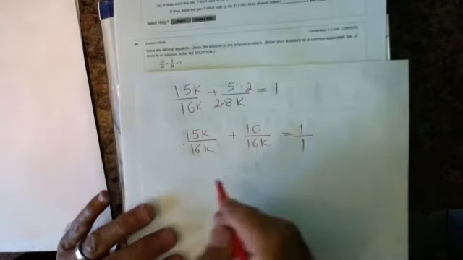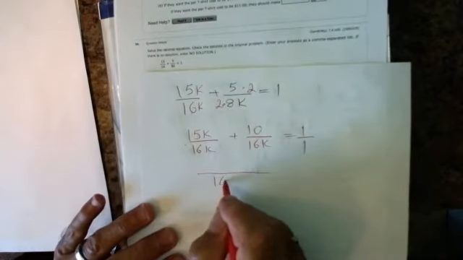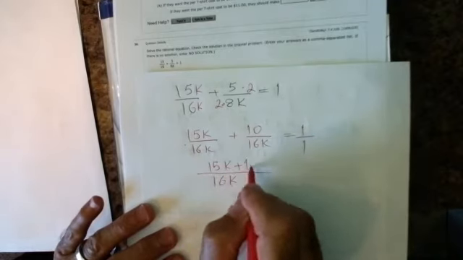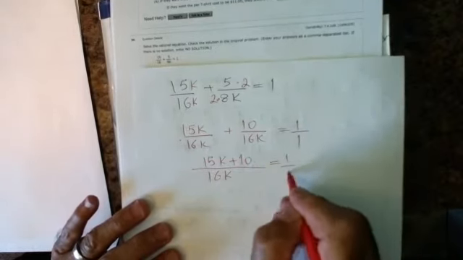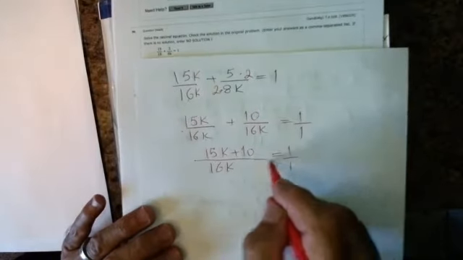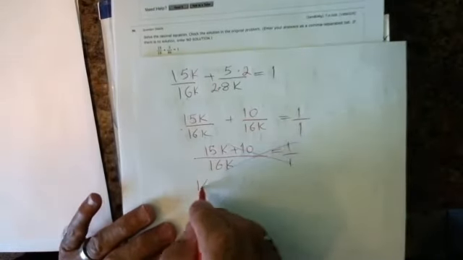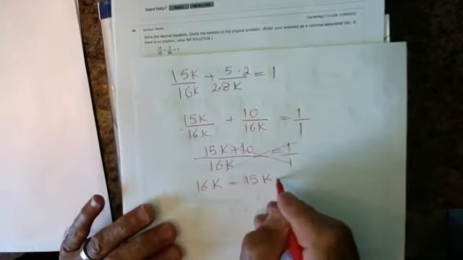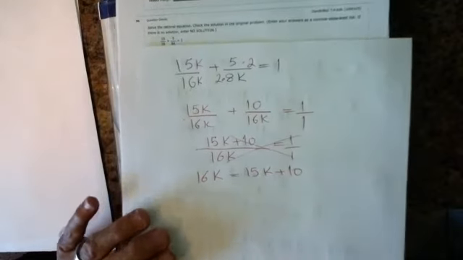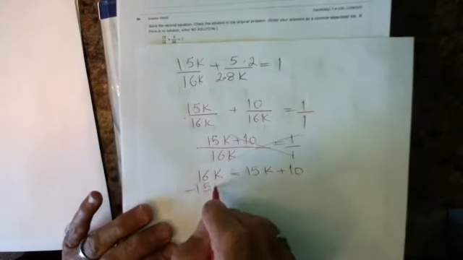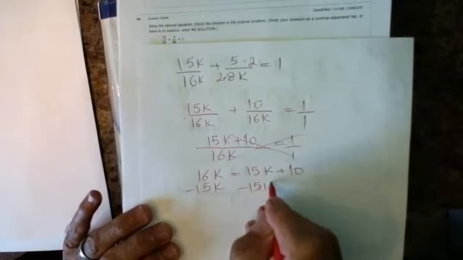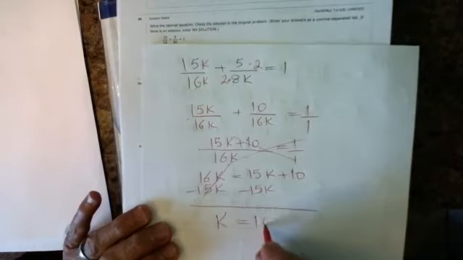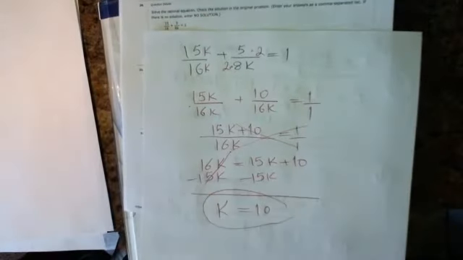Now they both have the same denominator. You could add. Now you cross multiply. K equal to 10.